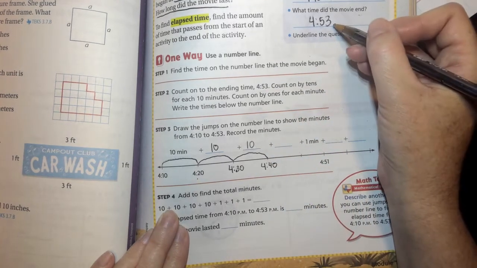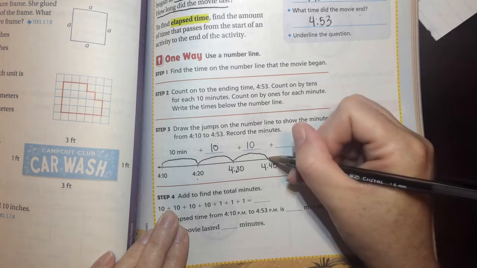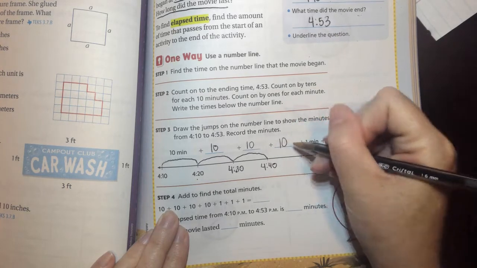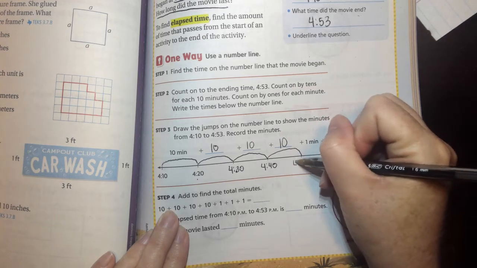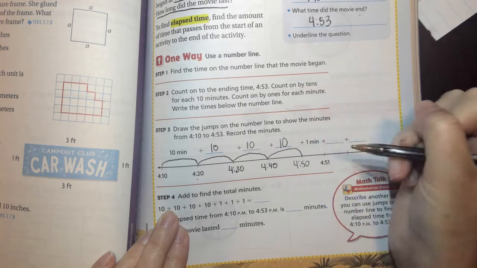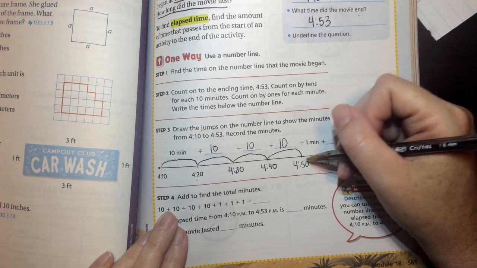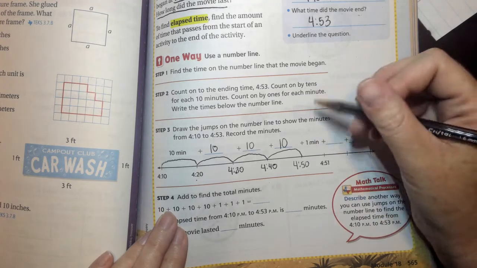And we're trying to get to 4:53. We can still add another 10 minutes from 40 to get to 50, 4:50. Now I can't add another 10 minutes because that would be 5 o'clock and that's too far.